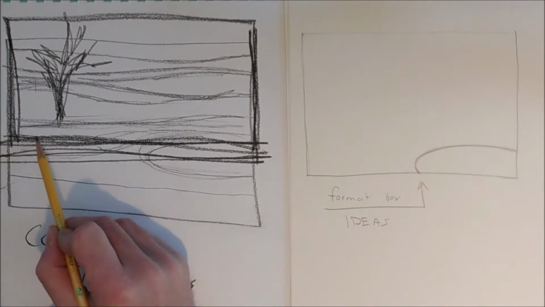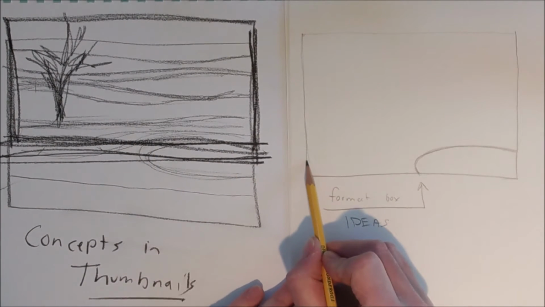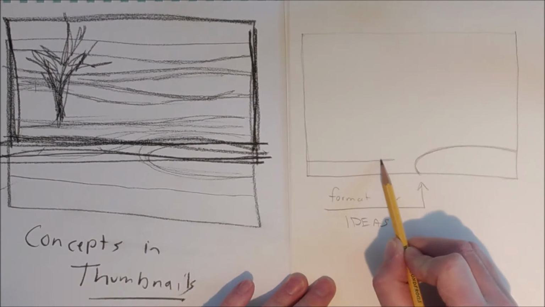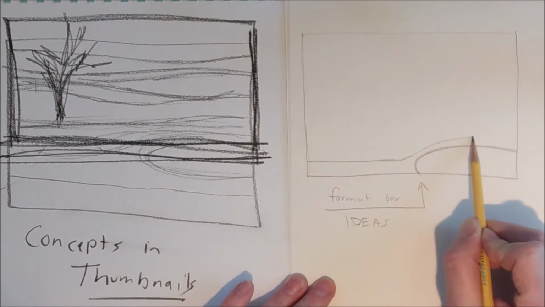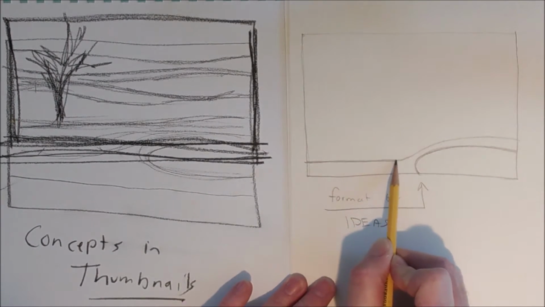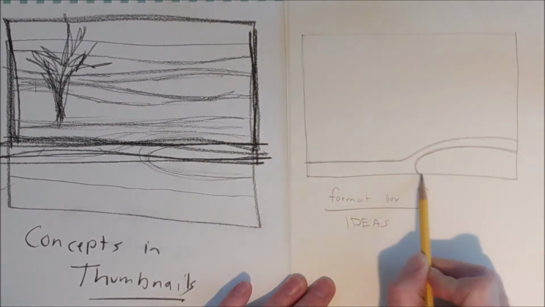I know that somewhere over here I have a road that comes in, so I'm going to put a horizontal line in, and I'm going to play around with the idea of it becoming this close line right up against this ellipse or oval that I have happening here.